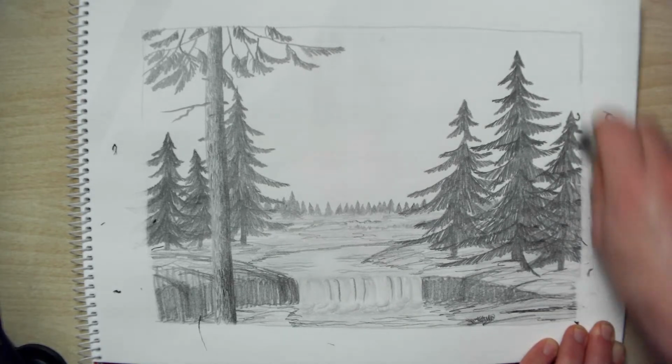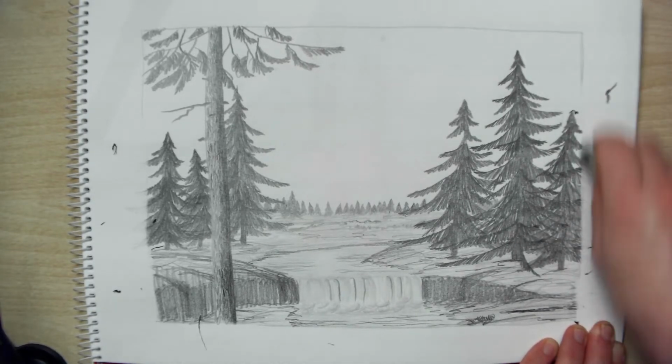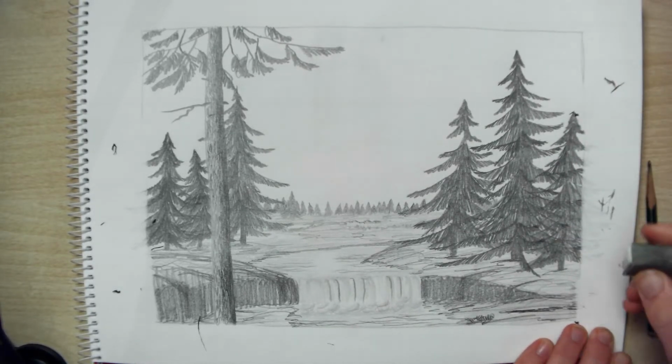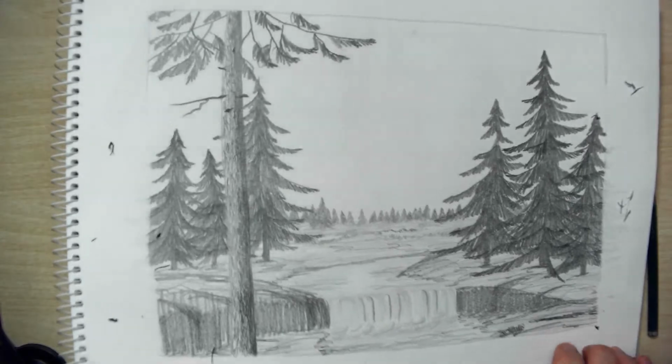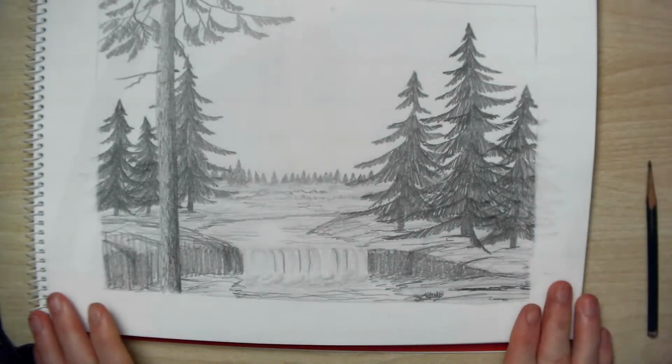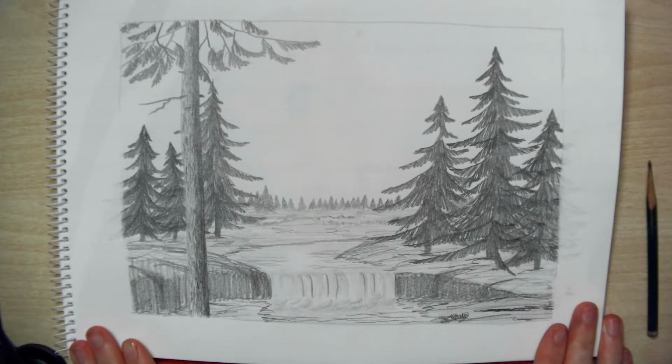Okay, some of that is going to remain as always. The dark graphite is really hard to erase. Okay, let me knock that off. And there you go.